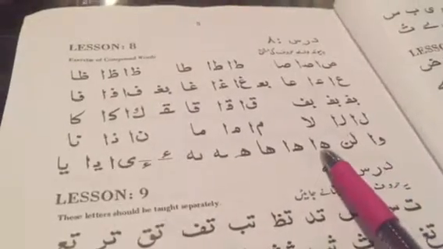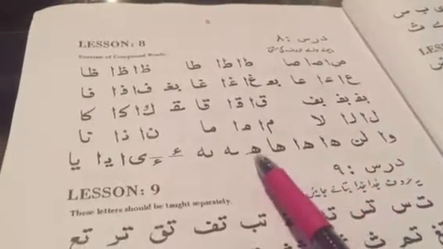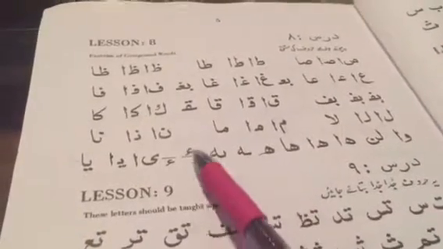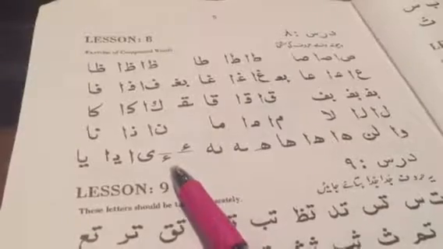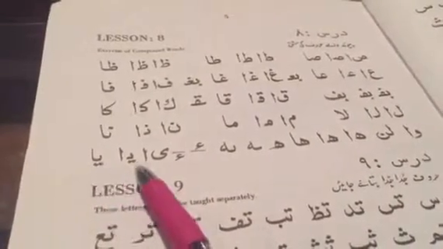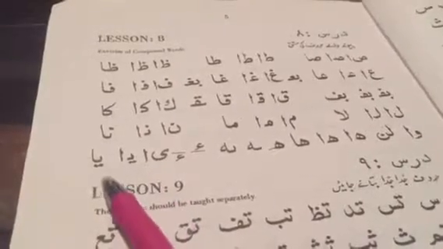Lam nun, ha alif. Ha, that's another way of writing ha. This ha is usually at the end of a word. Hamza can be on top or in the bottom. Ya alif. When ya connects, it looks like ta, but with the 2 dots in the bottom.